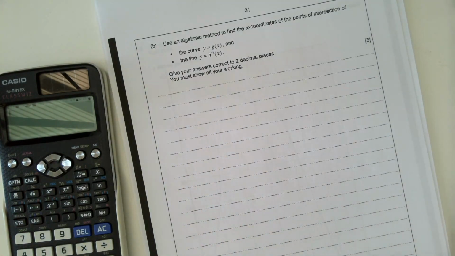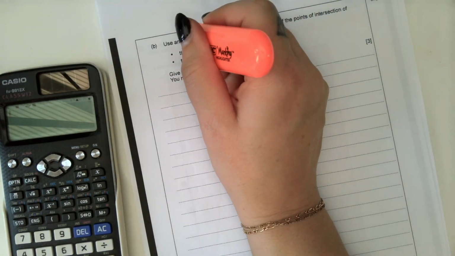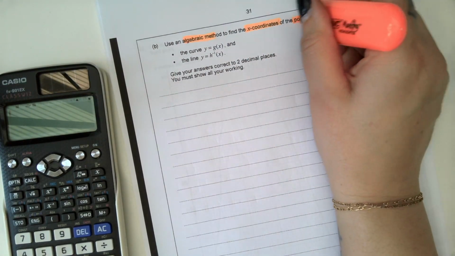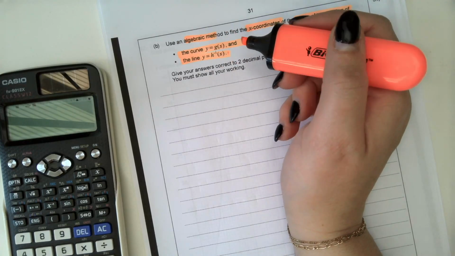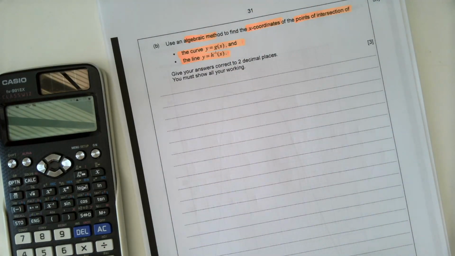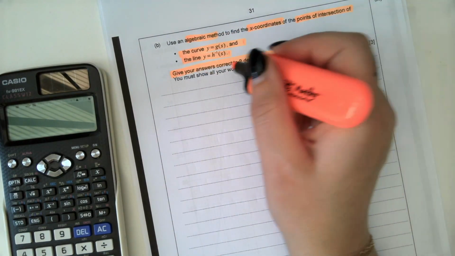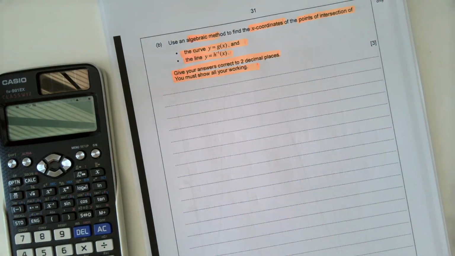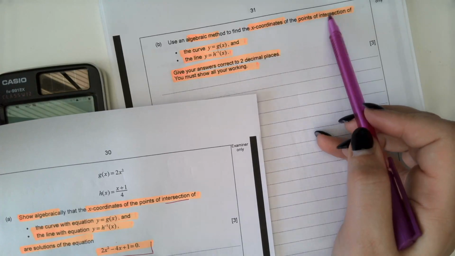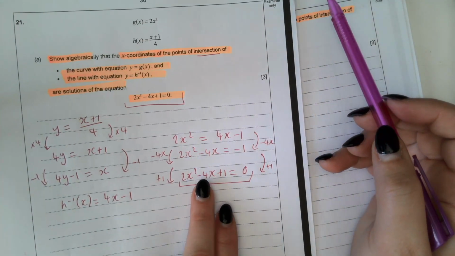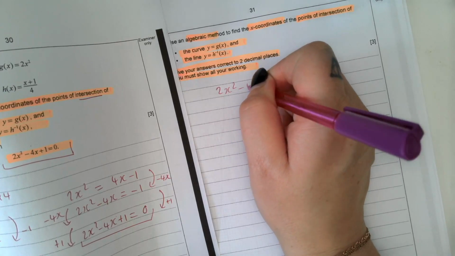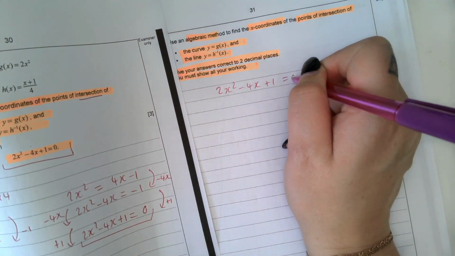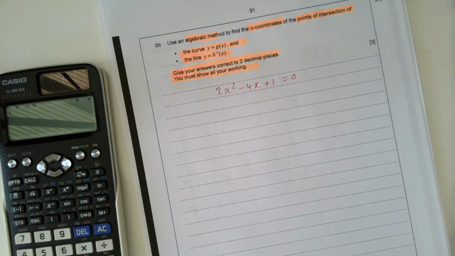Okay, part B, use an algebraic method to find the x coordinates of the points of intersection of the curve y equals g of x and the line y equals the inverse function of h of x. Give your answers to 2 decimal places. You must show all your working. So remember, we just said that the points of intersection have solutions to this equation. So this is the equation that we're going to start off with, this quadratic equation here from part A.